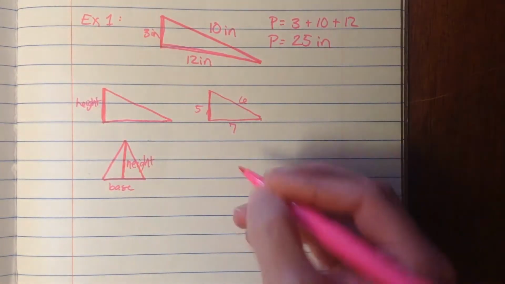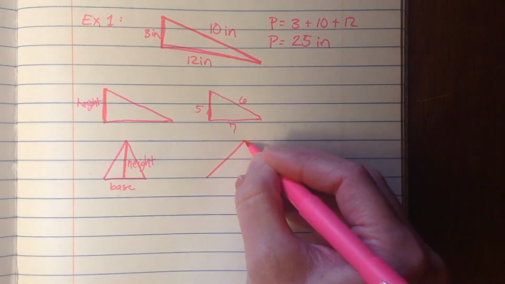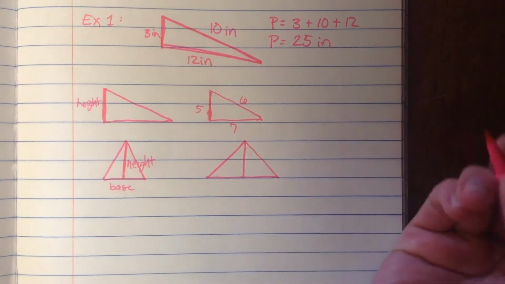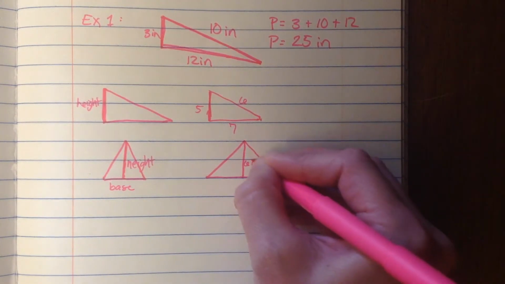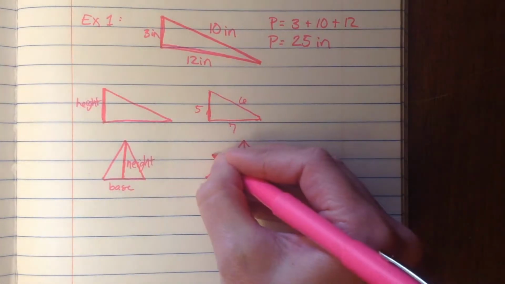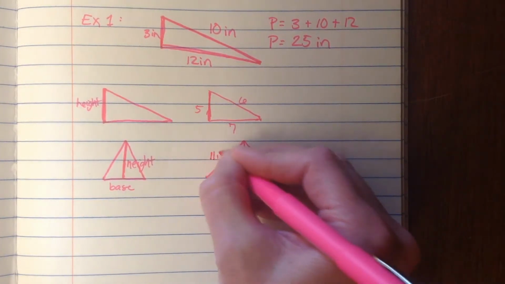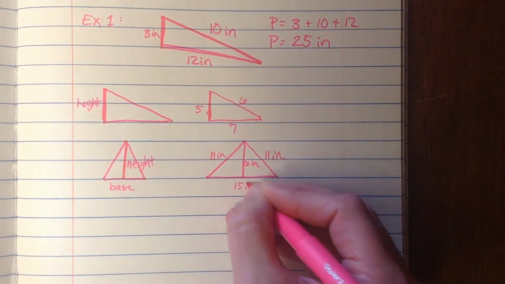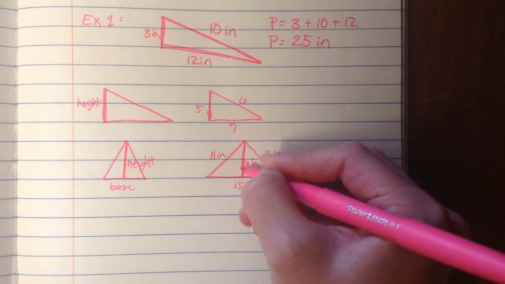So sometimes you are going to see pictures of triangles that maybe look something like this, and they have this middle line drawn in and maybe given a number, and that's what we call the height. So maybe we're given that this side is 11 inches, this is 11 inches, this is 15 inches, but the height is 6.